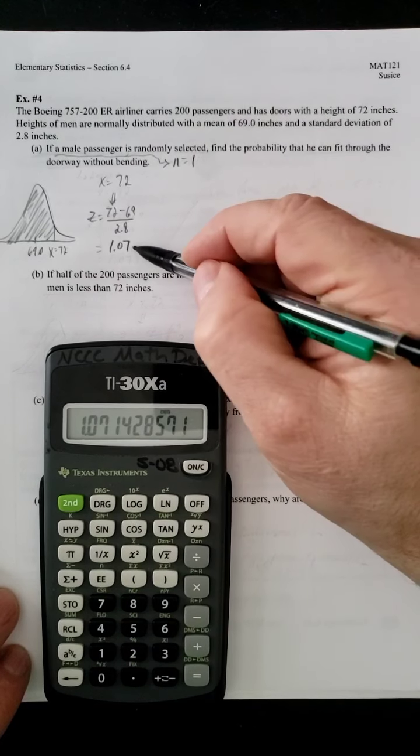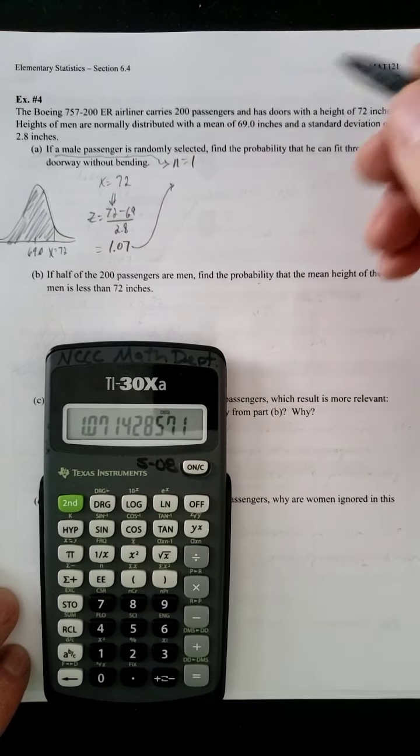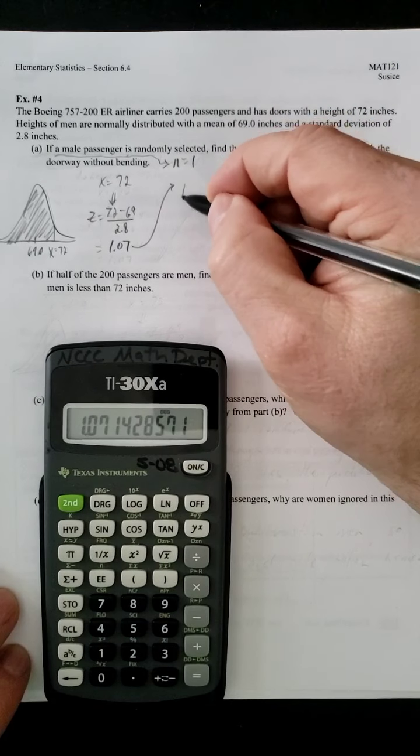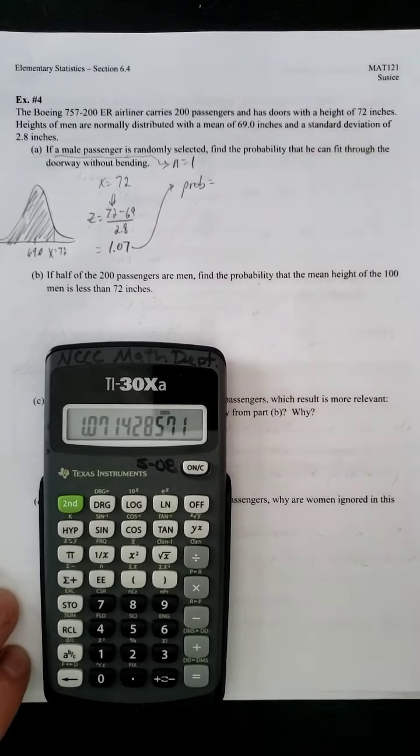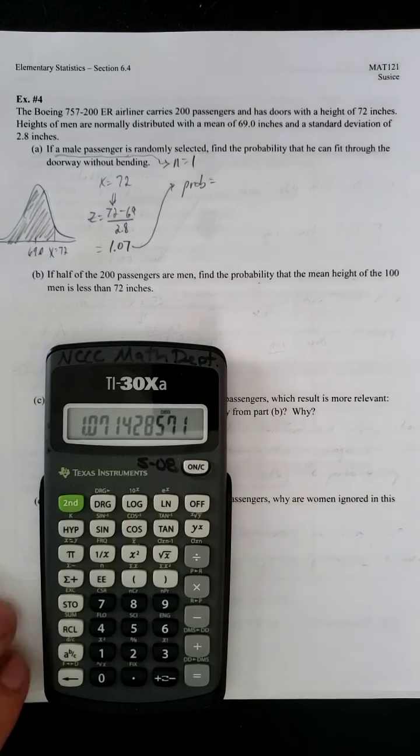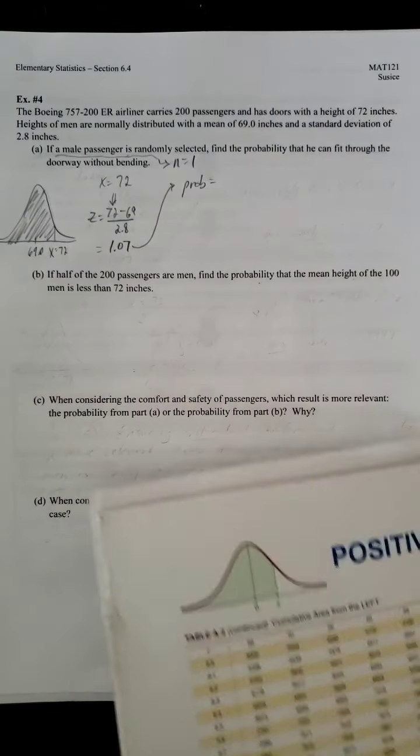All right, so then we have to go to our table and look up the probability. So let's get our tables. Now we're on the positive side, positive 1.07.